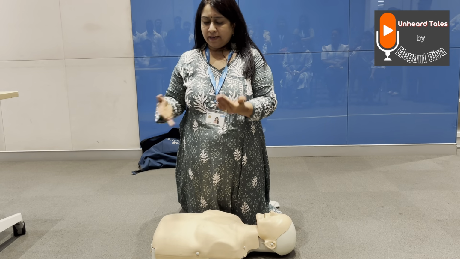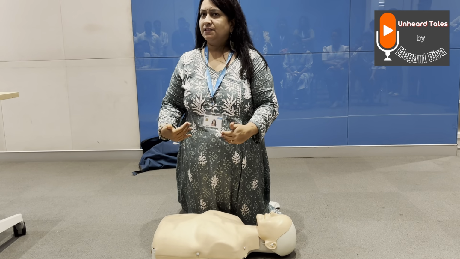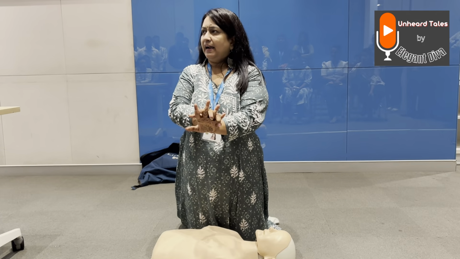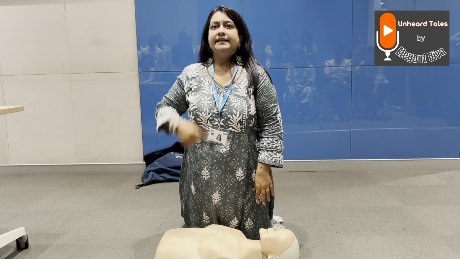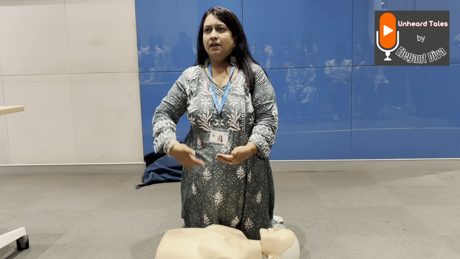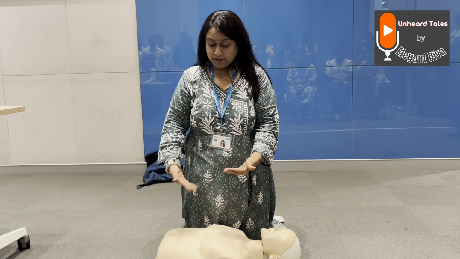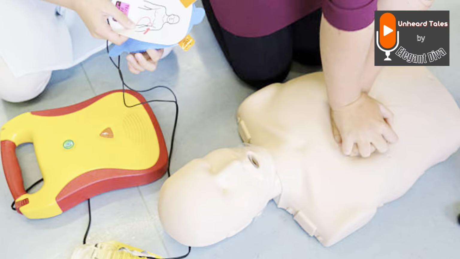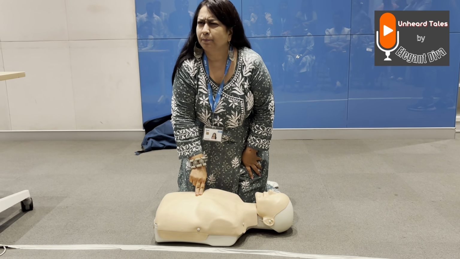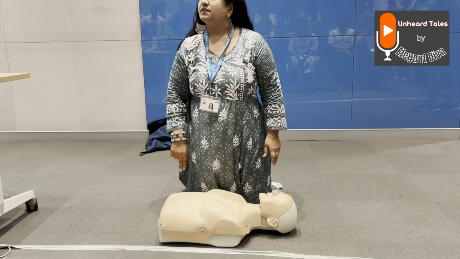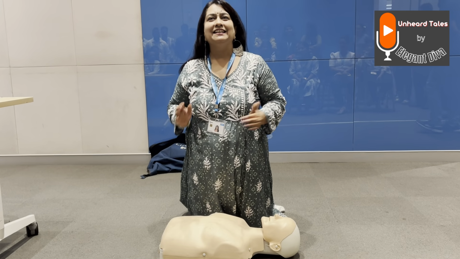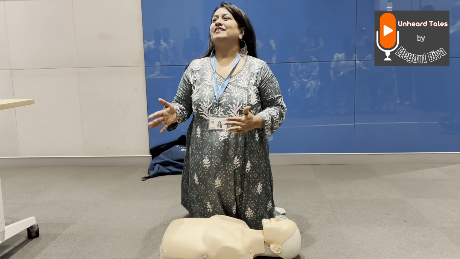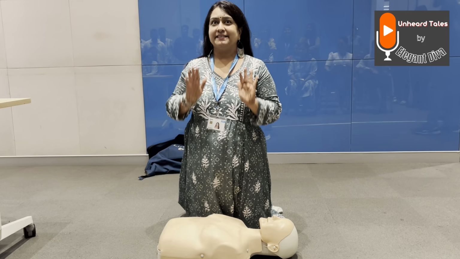So how do you do it? You are sitting on either side of the person. You either put your right hand over the left or left hand over the right, whatever is comfortable for you. Your body is perpendicular to the patient. You can see the nipples here. Just draw an imaginary line, approximately two fingers below that. Where is the heart? In the center. It is tilted to the left, but it is placed in the center.